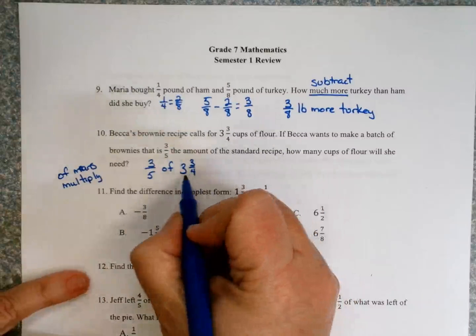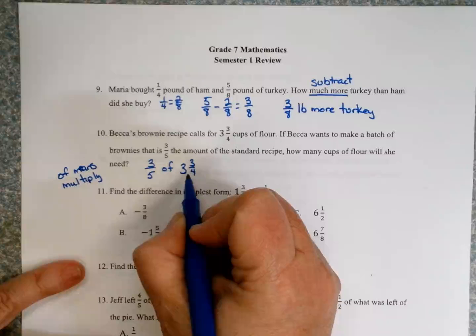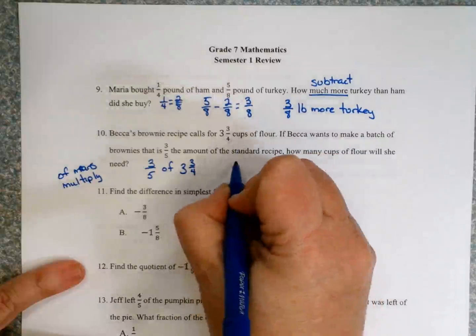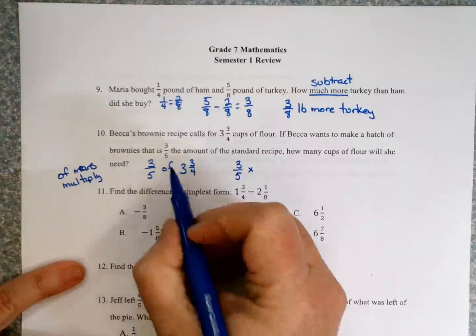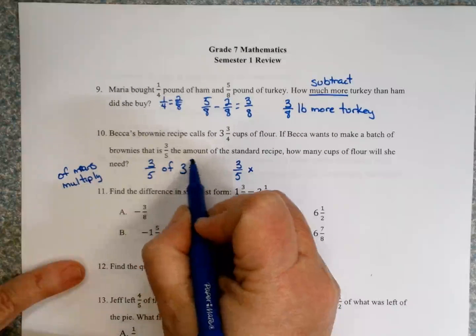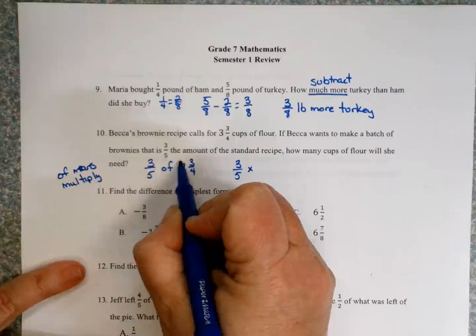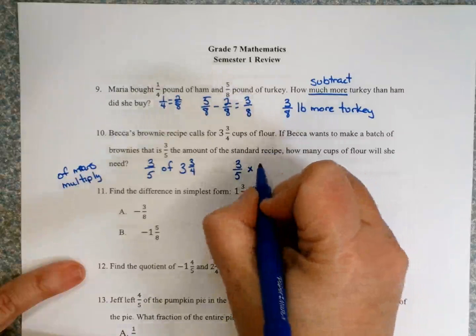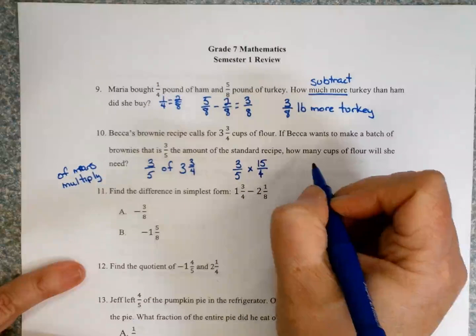Okay? So I also need to convert this to a fraction greater than 1. So this will be 3/5 times, well, to convert this to a fraction greater than 1, I have to do 4 times 3, which is 12. 12 plus 3 is 15. 15/4.